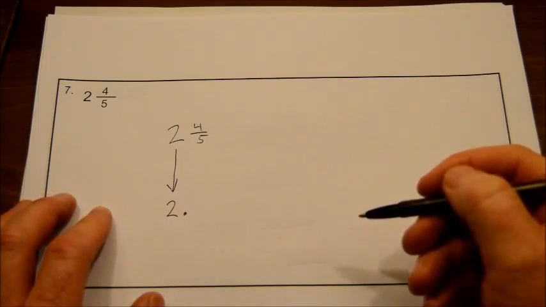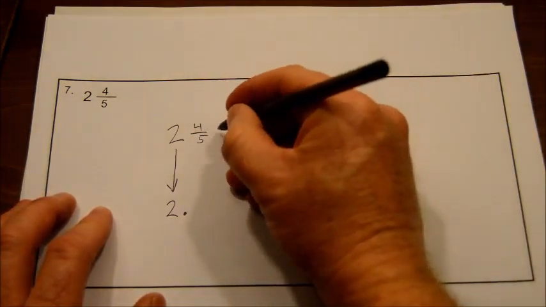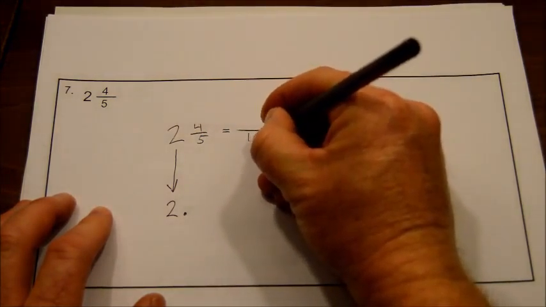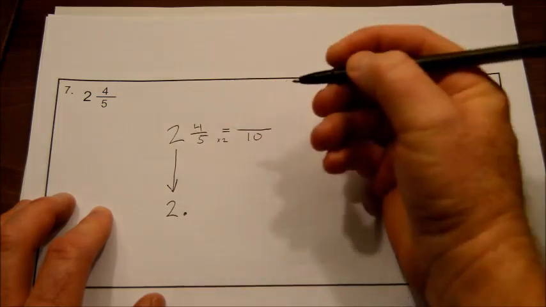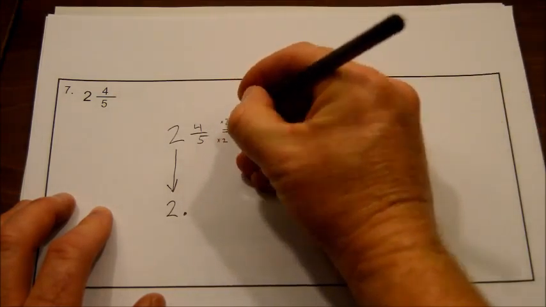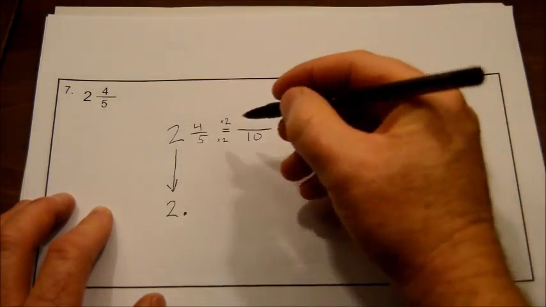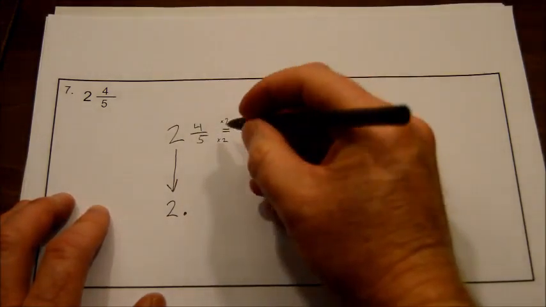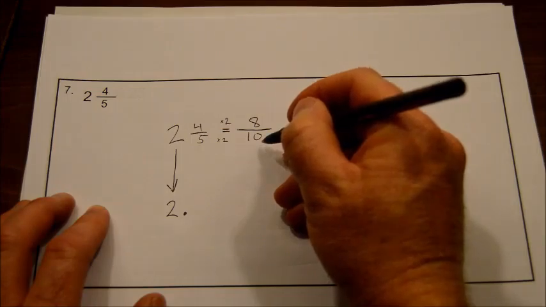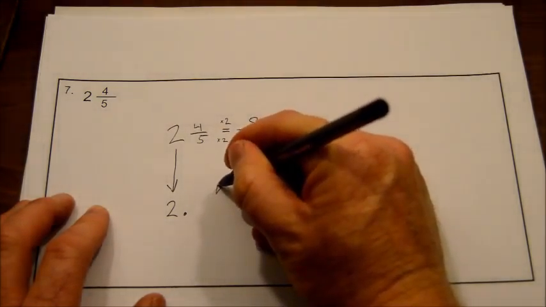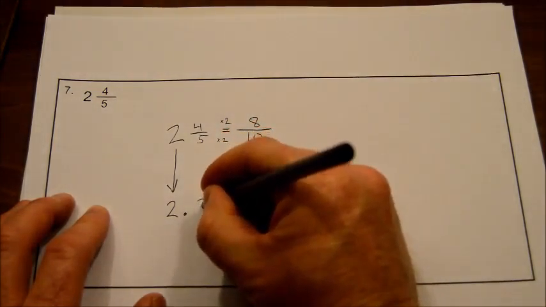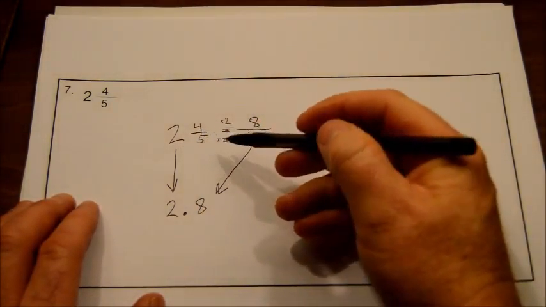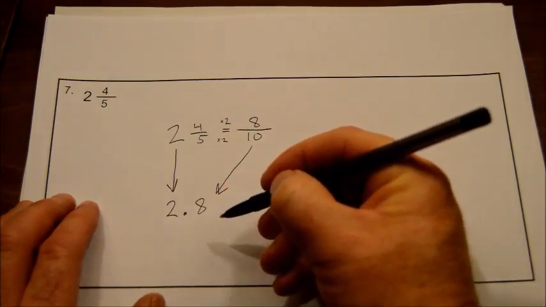and then we've got to figure out what 4/5 is as a decimal. Okay, well, 4/5 is easy to convert to a fraction with a 10 in the denominator by multiplying the denominator and the numerator by 2. All right, so 5 times 2 is 10. Okay, 4 times 2 is 8. So 4/5 is equal to 8/10. So I can write 8/10 as a decimal. There we have it. 2 4/5 as a mixed number can be written as 2.8 as a decimal.